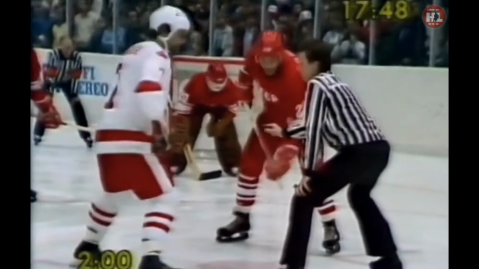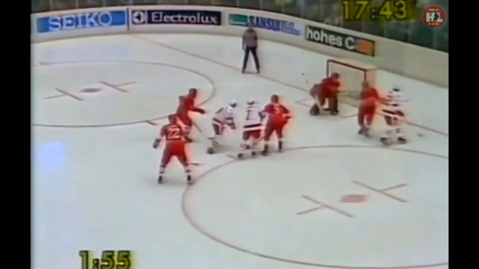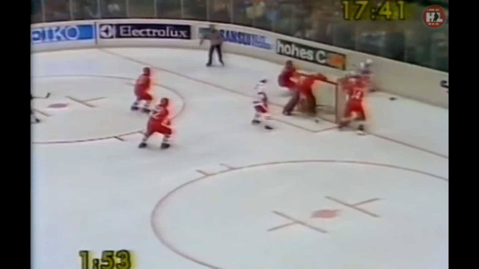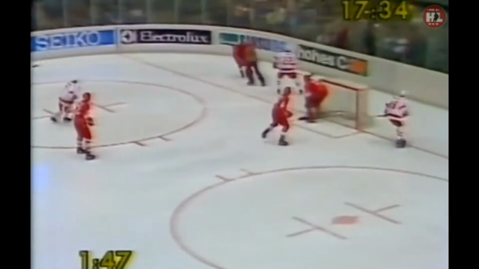Team Canada on the power play with the Soviets leading by a score of 3-1. Here's Wayne Gretzky, number 99. He gets set, makes the shot, comes in front, lets it go, and that missed the net. Gretzky has it again for Canada. Back to Van Boxmeer, and his shot goes wide. Kept in by Kevin Lowe.